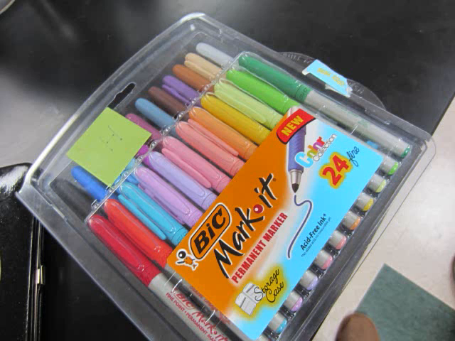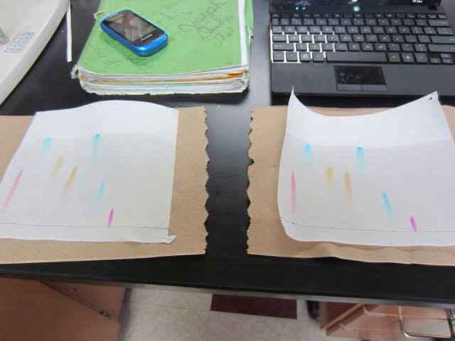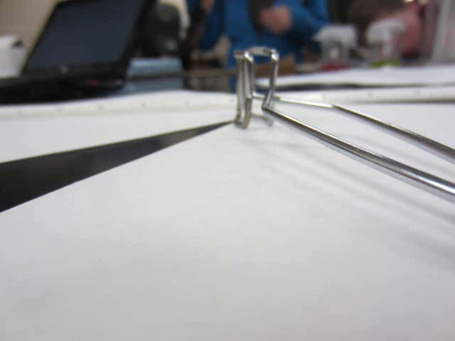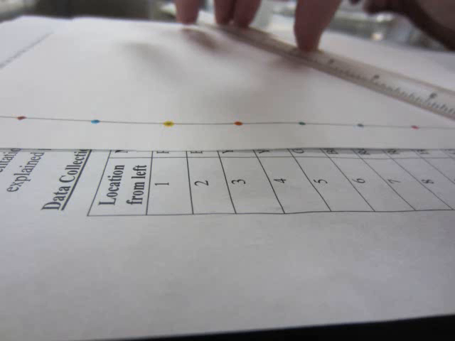One of the systematic errors was handling the paper. Your hands contain oils, which can transfer onto the paper when you touch it, and these oils could tamper with how the solvent and the dyes travel up the paper. We could easily fix this the next time we do this lab by wearing gloves when handling the paper so the oils in our hands don't transfer to the paper.